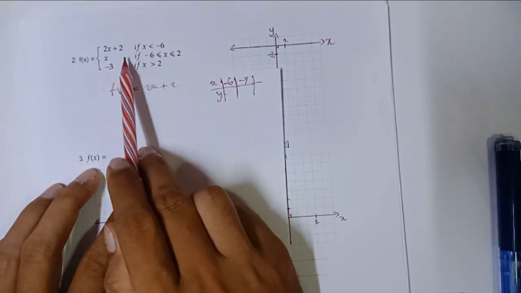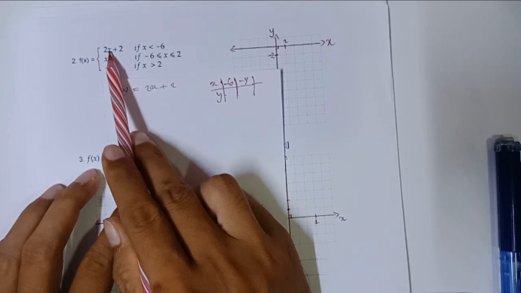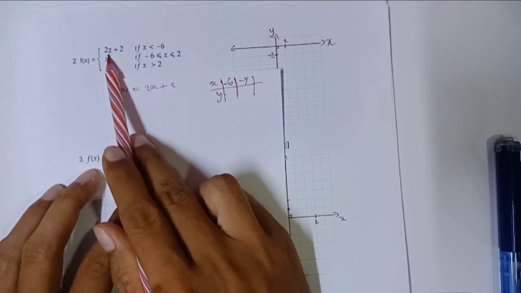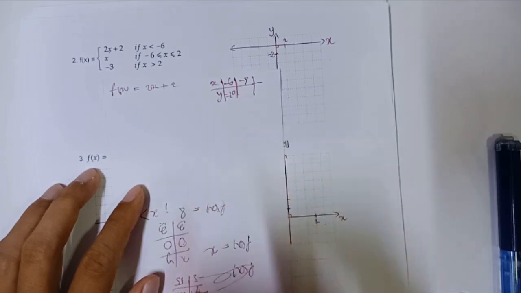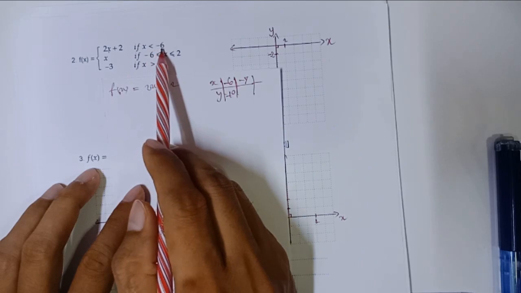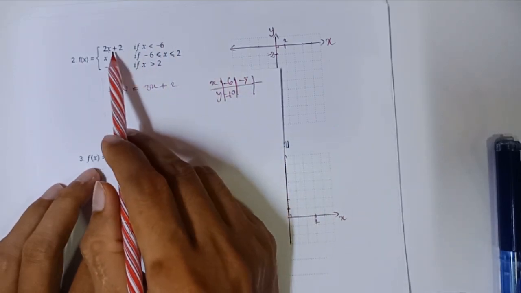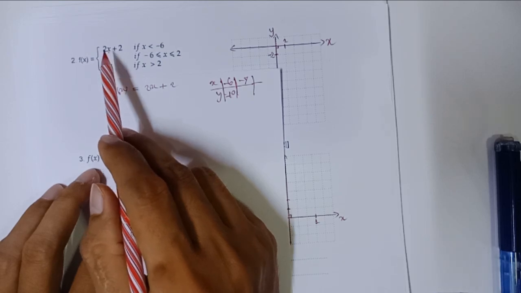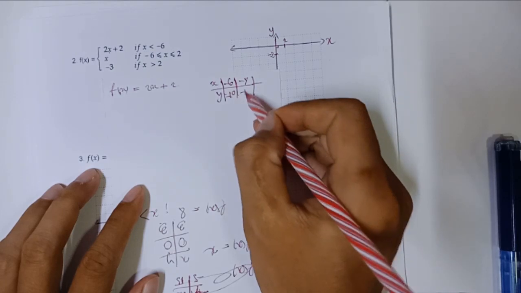When x is -6, -6 times 2 is -12. -12 plus 2 is -10. That's one. When x is -7, because this is smaller than -6, -7 times 2 is -14. -14 plus 2 is -12.